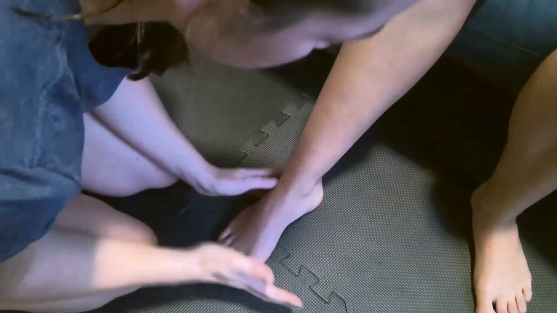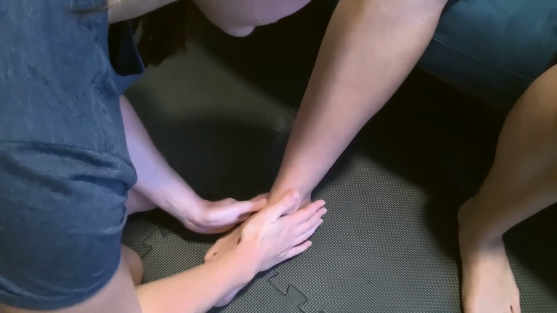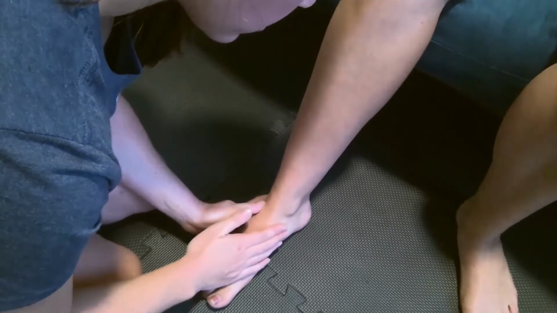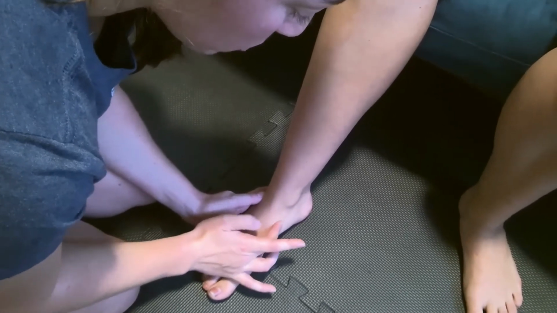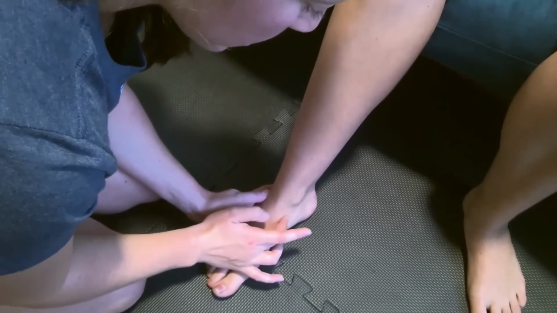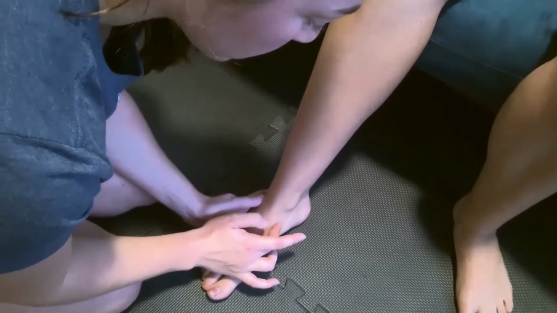Navicular tuberosity. Using the palm of my hand, I can work my way around the foot, kind of below the ankle, and working distally, I can feel that protuberance right there, and that's an attachment site for the posterior tibialis and the spring ligament.